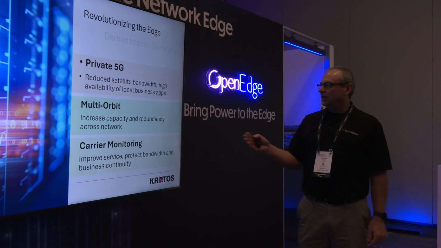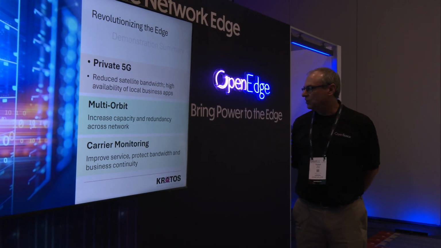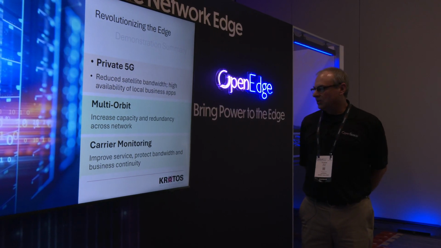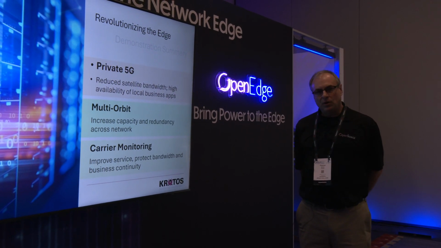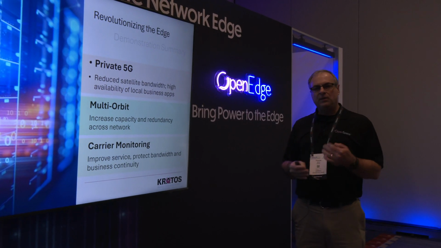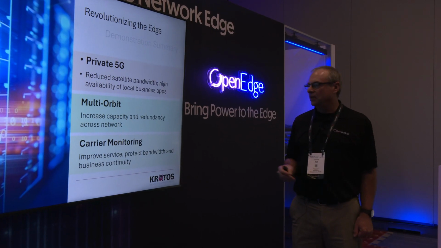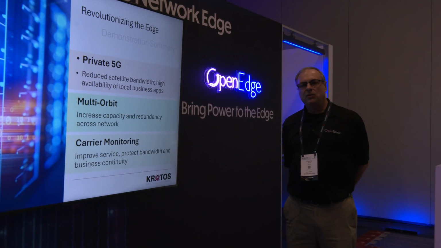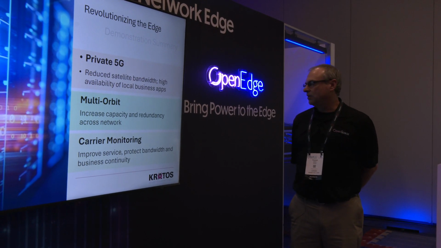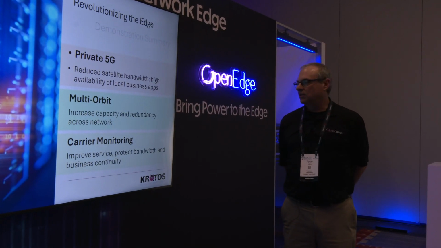And then we have carrier monitoring as a use case where we can run our Monix application on an edge device, and you can monitor local carriers, improve services. You can see when there's a problem, an interference or something happening, it can alarm on that, and then you can move your carrier to a different location, for example. So that makes sure you have business continuity for your system at the edge.